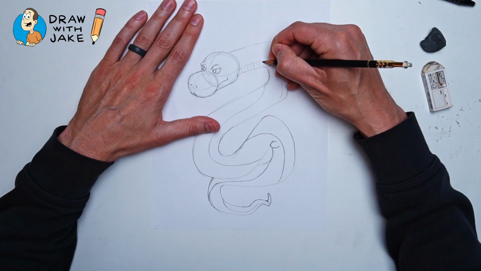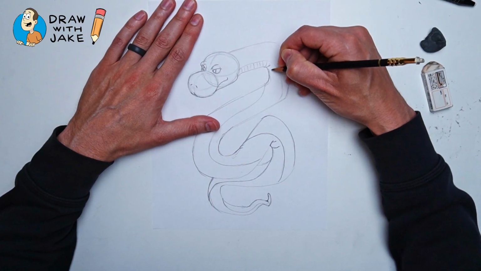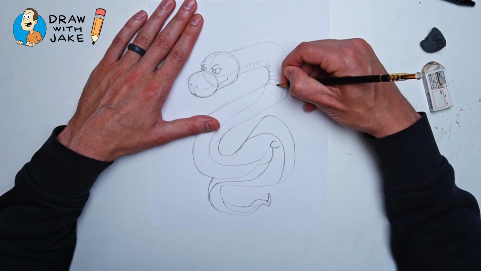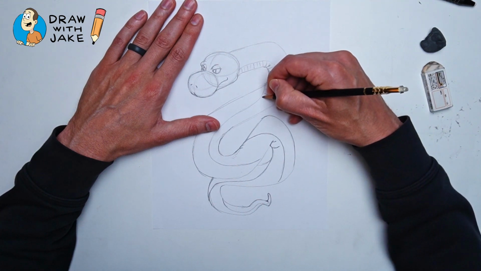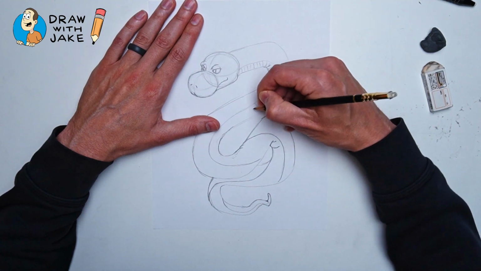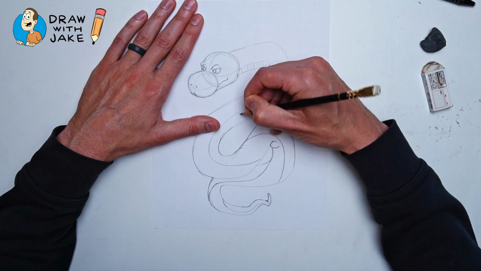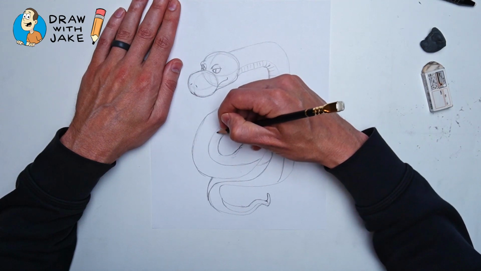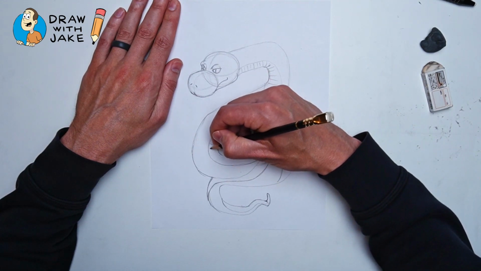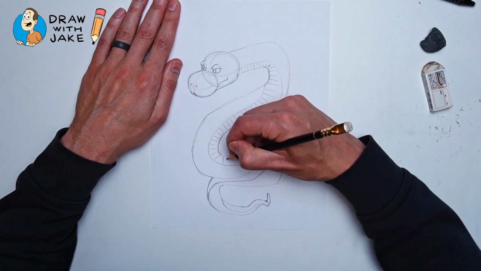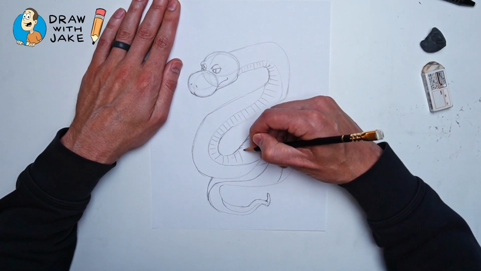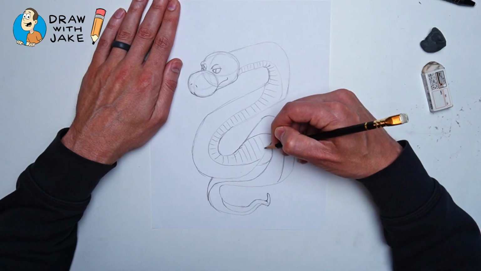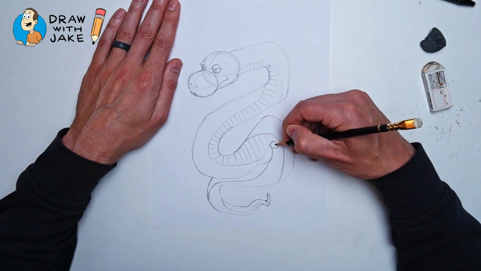So as it turns, there they go around. It's turning. And it comes around down here. And now it's turning again, so keep it nice and perpendicular. And there it goes, it's turning again.